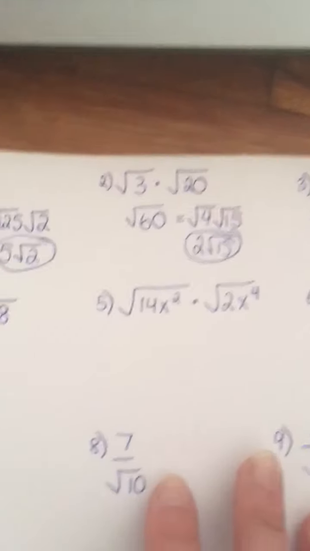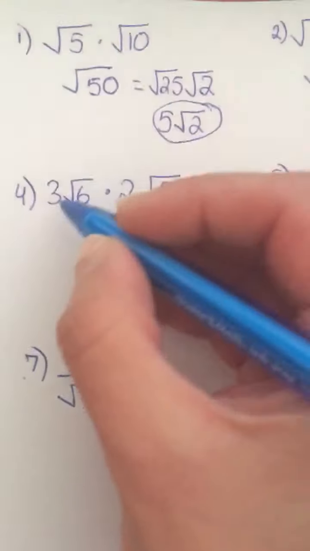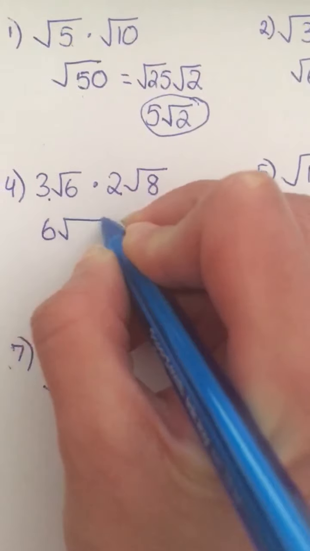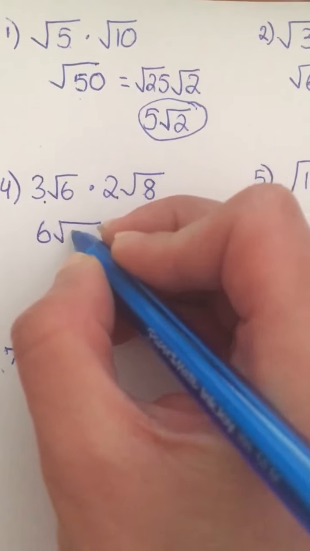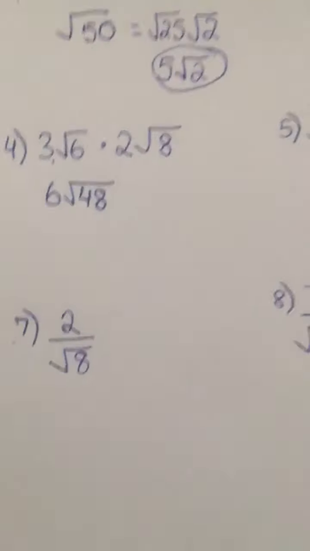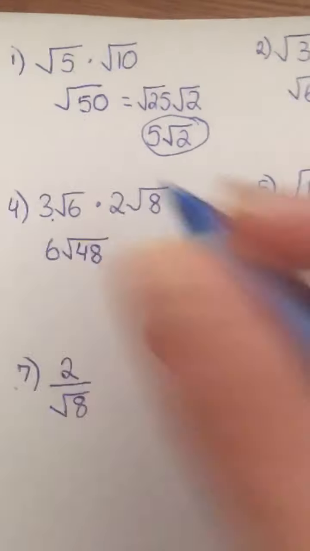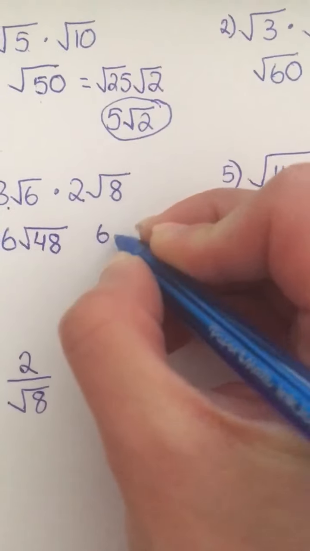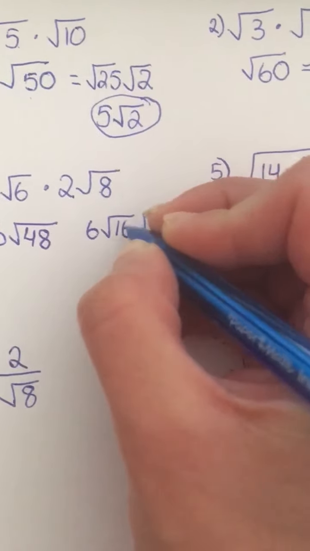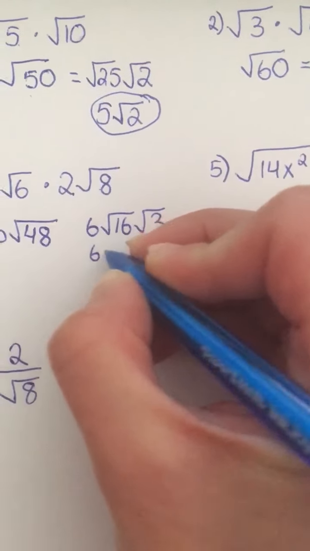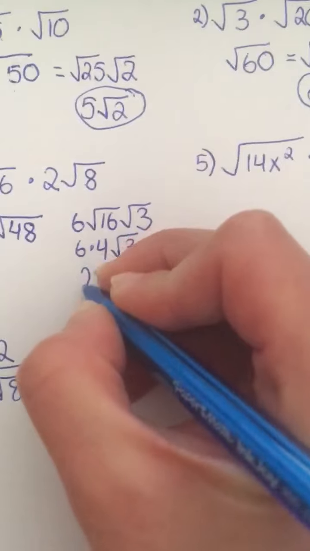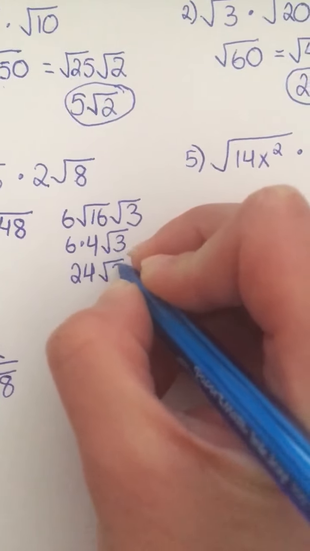We'll do another one like that. So again, multiply the outsides. 3 times 2 is 6. Multiply the inside. 6 times 8 is 48. Hopefully by now we remember this funny one. 48 breaks up to 16 and 3. So it's 6 root 16 root 3. Square root of 16 is 4, so we're going to have 6 times 4 root 3, which is 24 root 3.